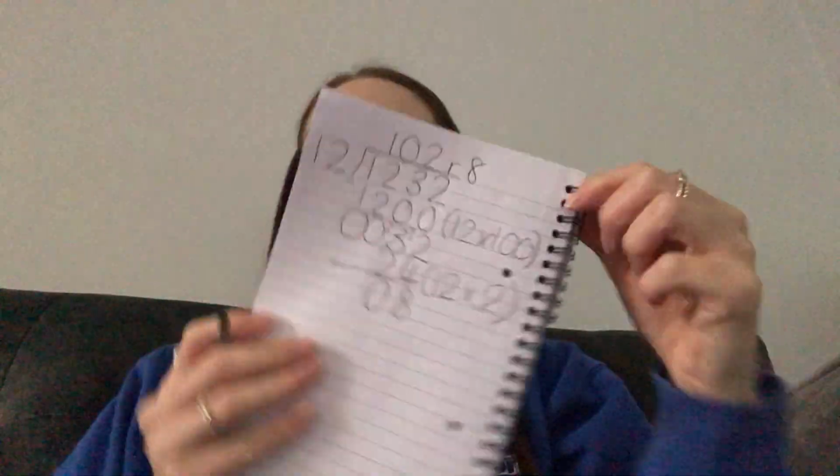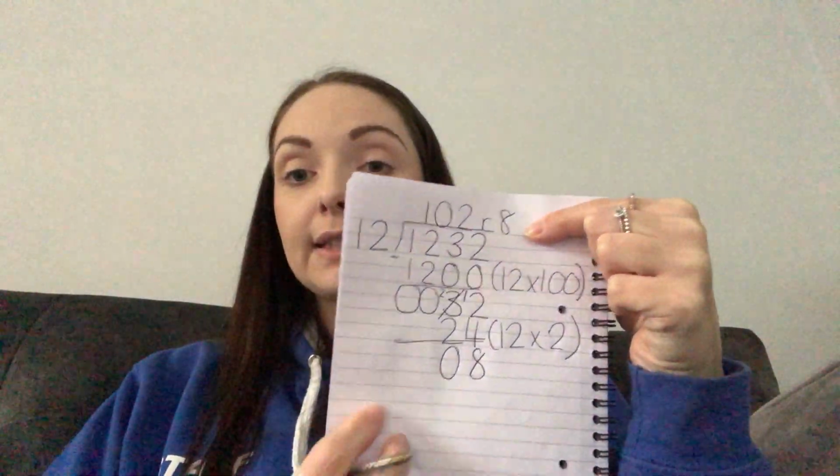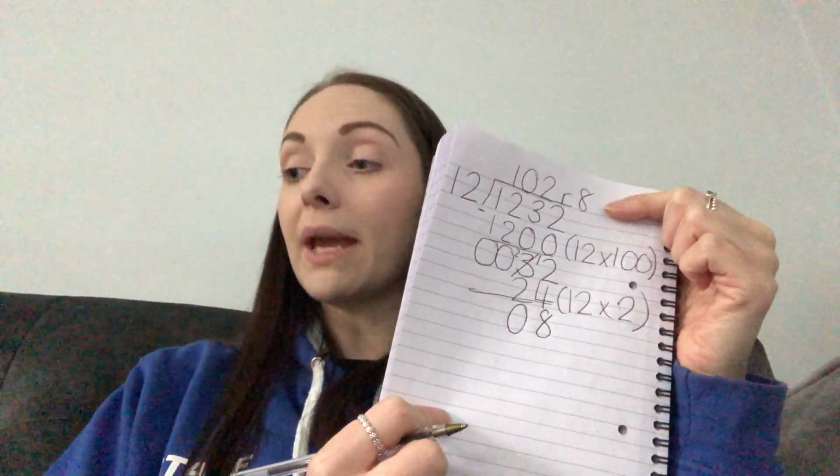Your answer then is this one and this one, not the 12s, because that's what we were dividing by. It's your other one, so 100, add 2. So your answer is going to be 102, remainder 8. Okay, because we've got this left over at the end. Okay, so it does say in question 1, write your remainders as whole numbers. Okay, so they are all probably going to have remainders.